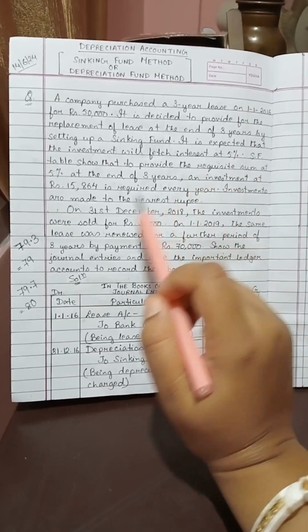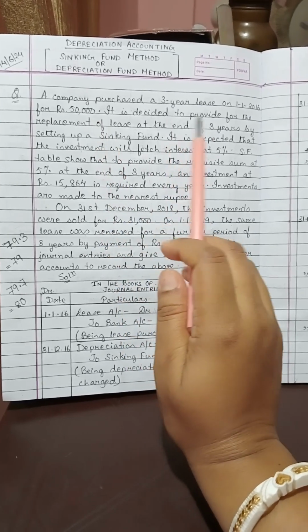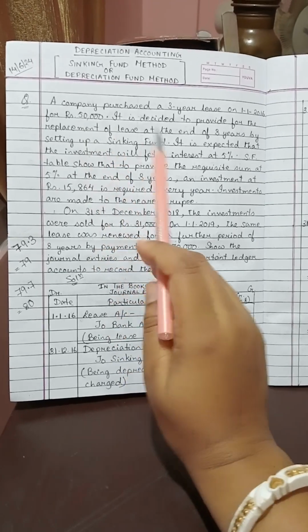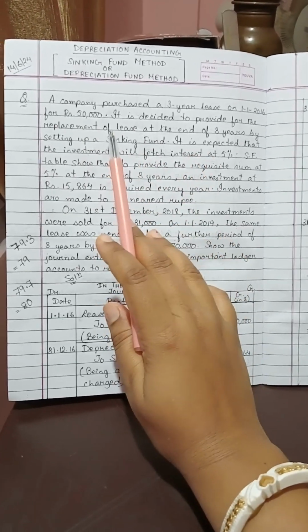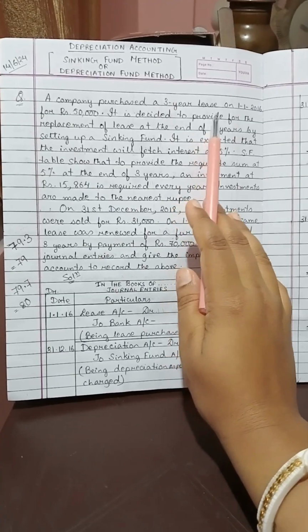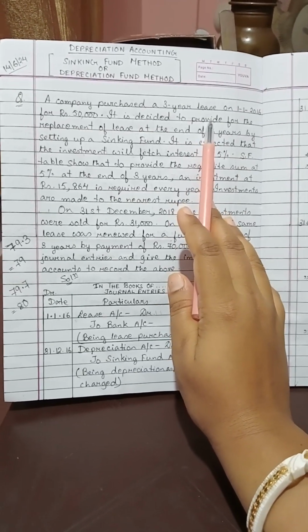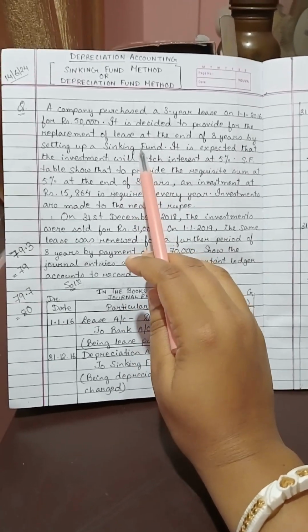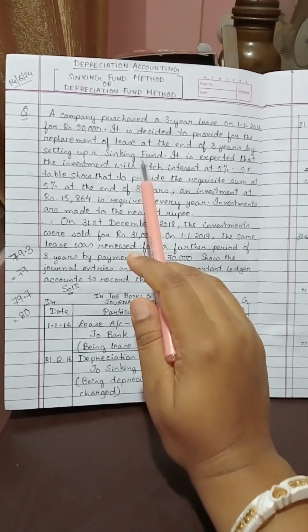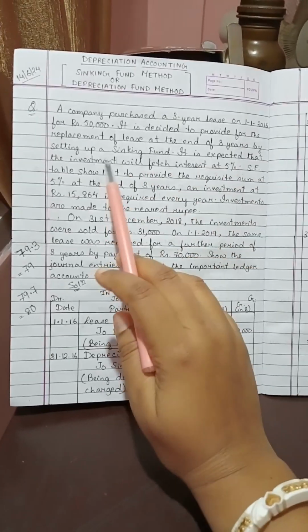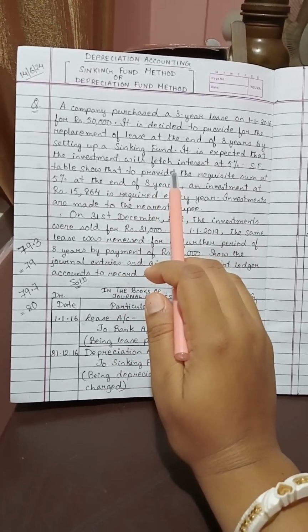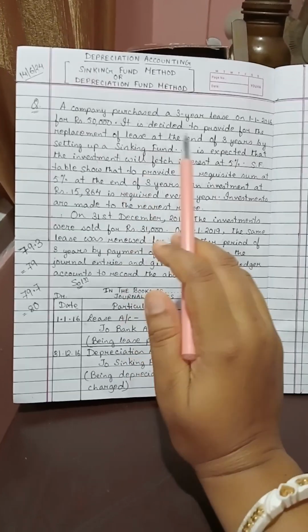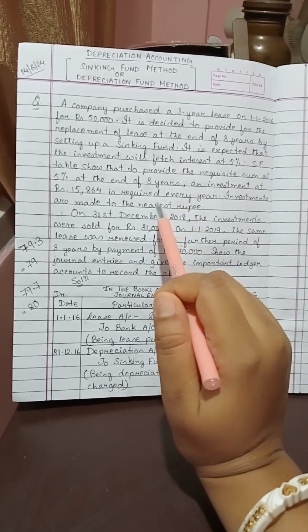You just see here, a company purchased a 3-year lease on 1/1/2016 for rupees 50,000. So what is the purchase price of the lease? 50,000. The lease is here an asset or an investment. It is decided to provide for the replacement of the lease. So the lease has to be replaced at the end of 3 years by setting up a sinking fund, which will be invested and money will be earned.